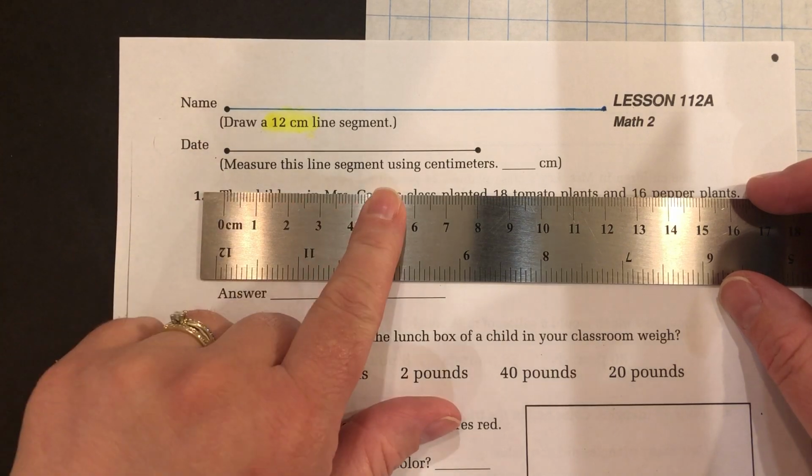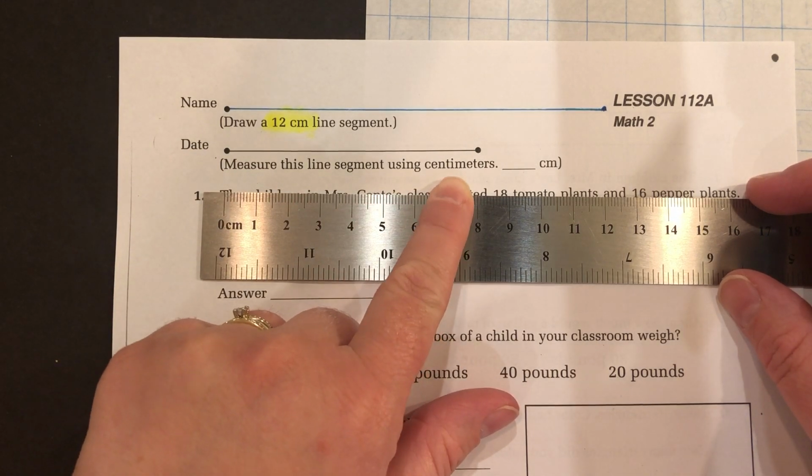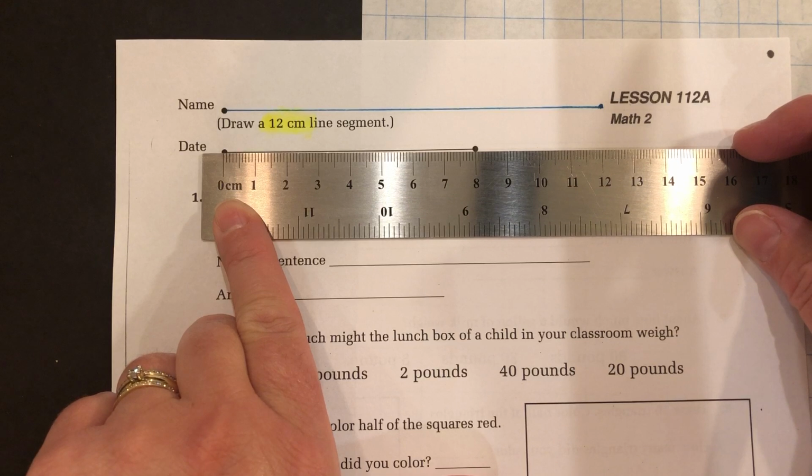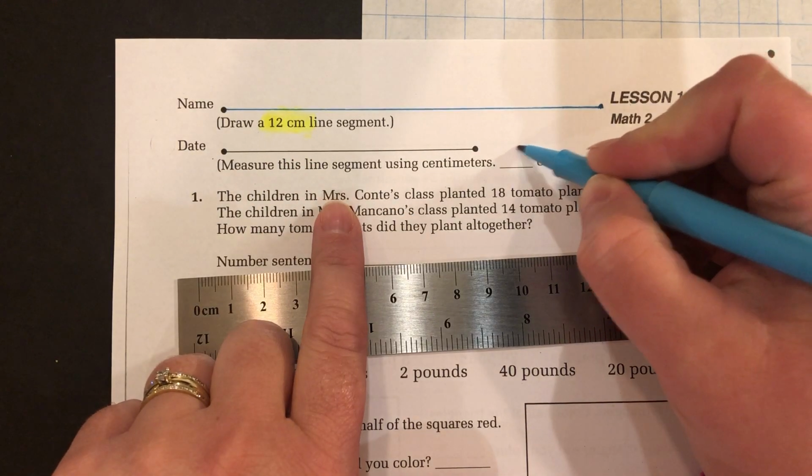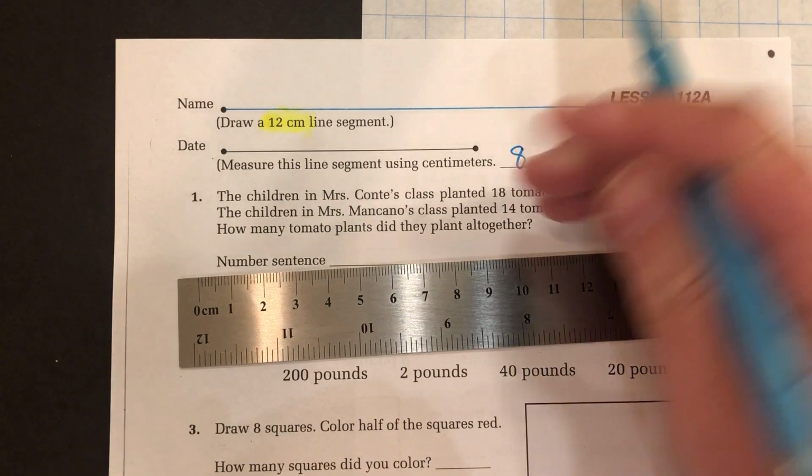And the second one says measure this line segment using centimeters. And that looks like it's right on the 8, doesn't it? That looks like 8 centimeters.